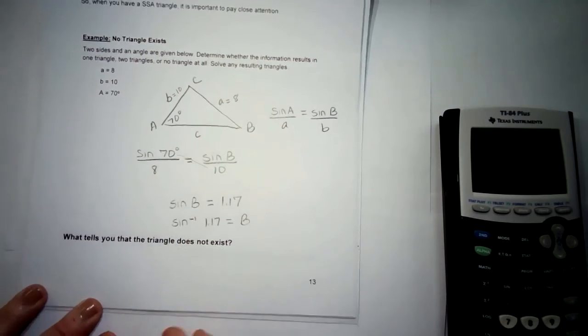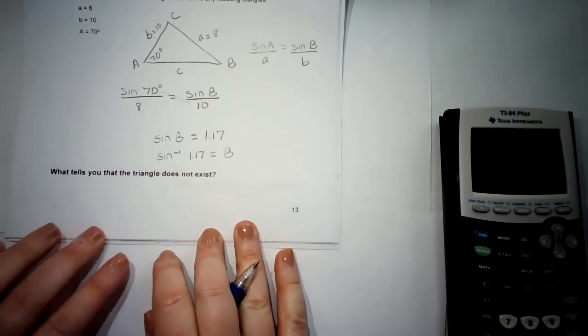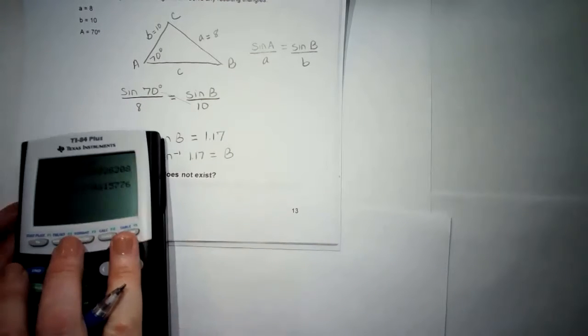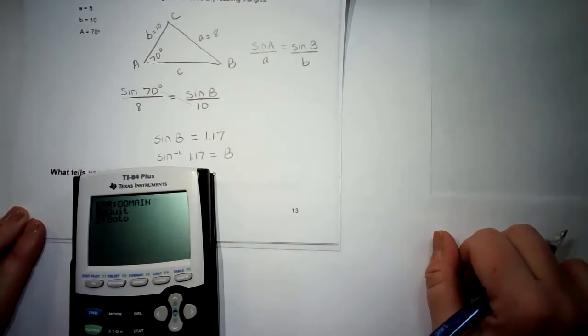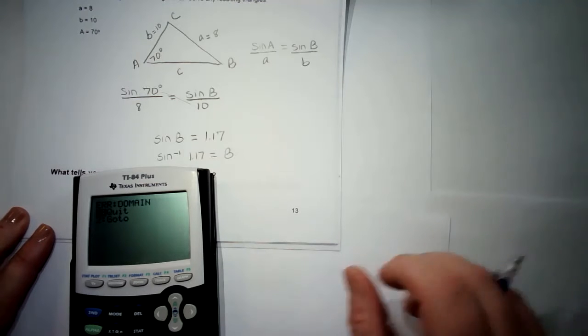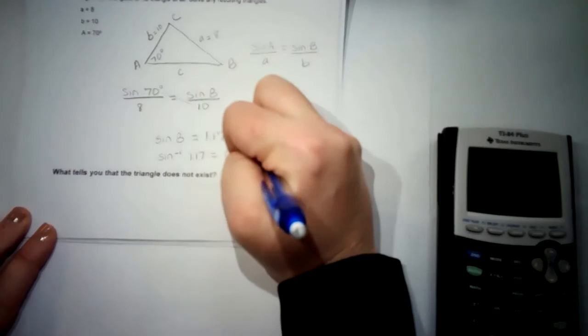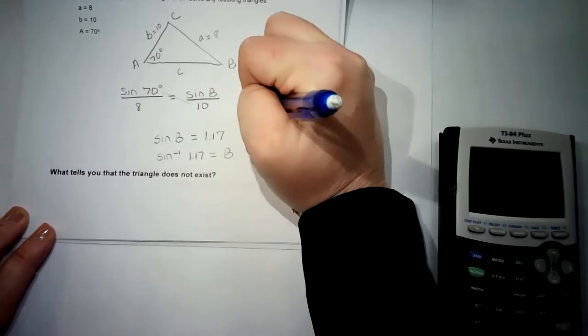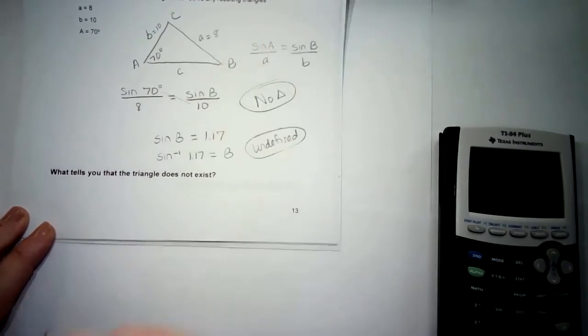That's going to give you angle B. Some of you already did it and you're looking at me like, what in the world? If I do second sine of 1.17, what happened? Error. What does that mean when your calculator tells you error? It's undefined. So when you get an undefined, that means there's no triangle.